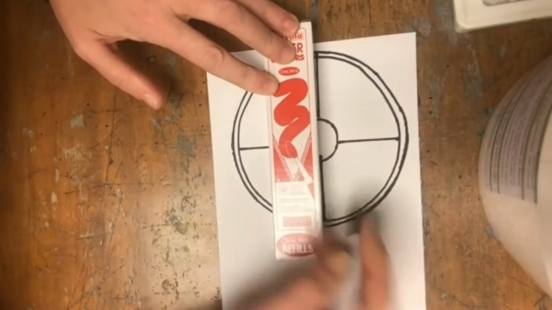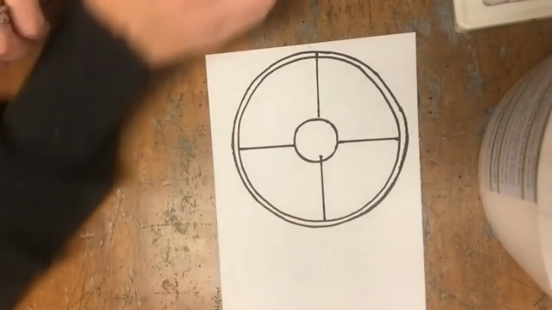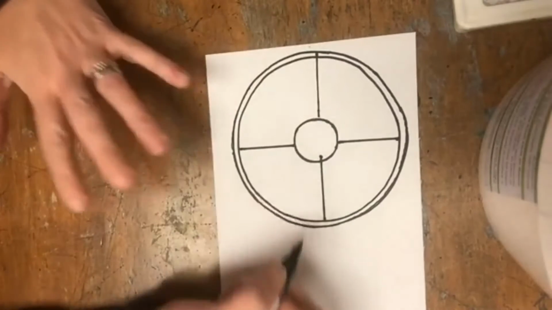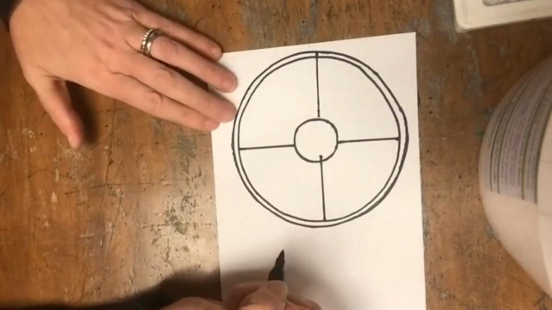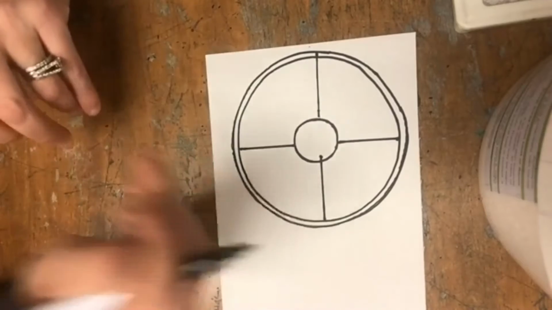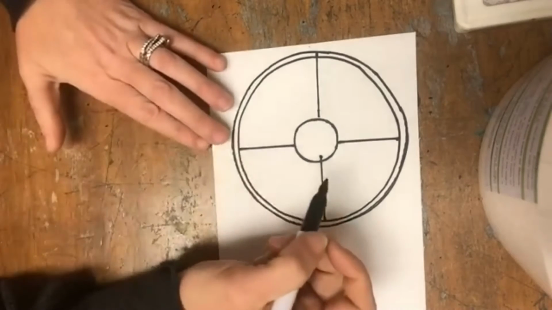I went a little inside there, but that's okay. I'm working with a Sharpie, so I'm not able to erase, but if you make a mistake on something and you want to erase it, then it's better to draw directly with your pencil first.